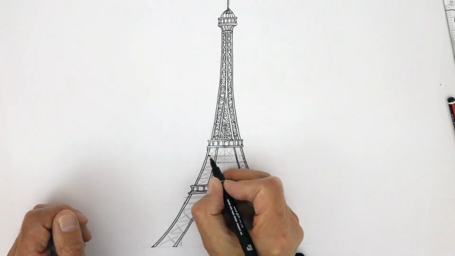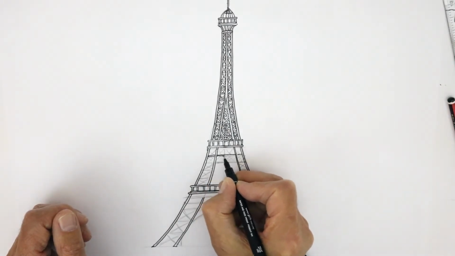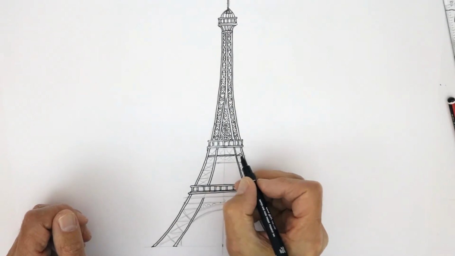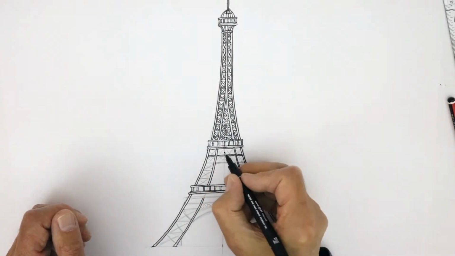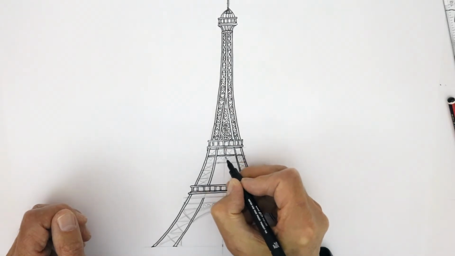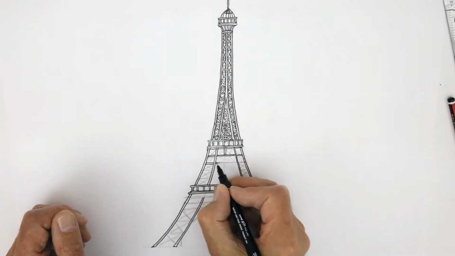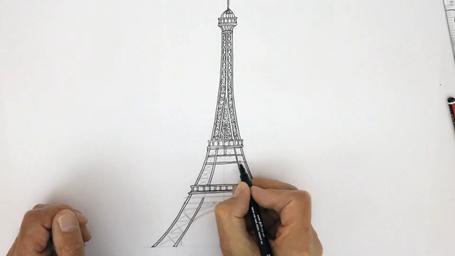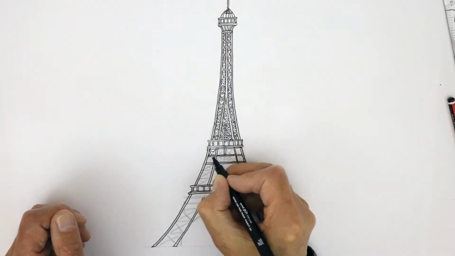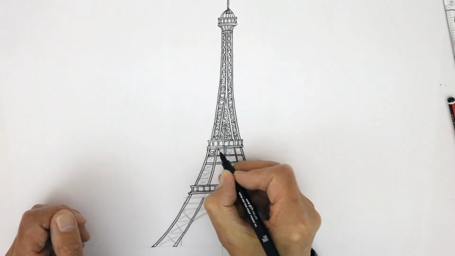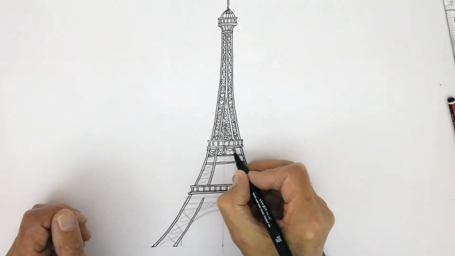Right, we've got a couple of lines coming across here now. This is the first stage. And we also have a line across here. And then we have a big double line coming down here. And across there we have a double line. And we still have the kind of cross girders here, like that.